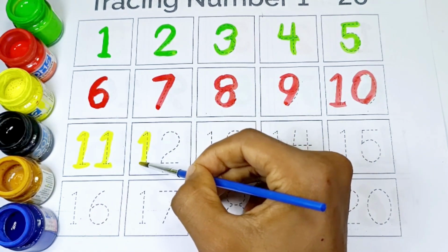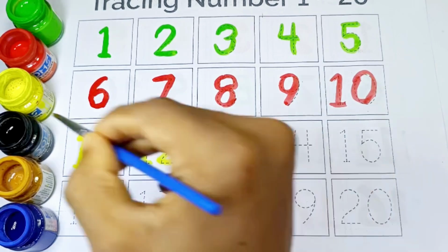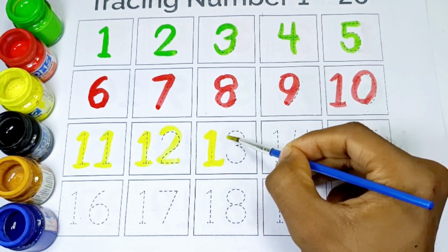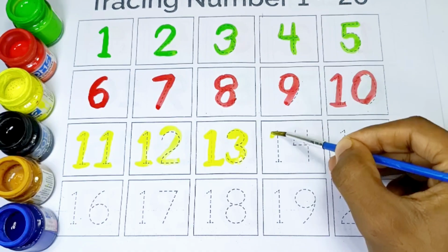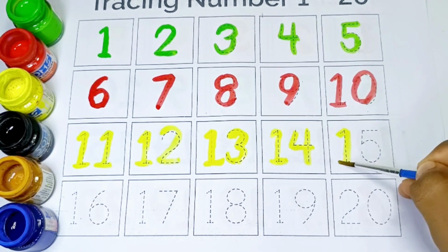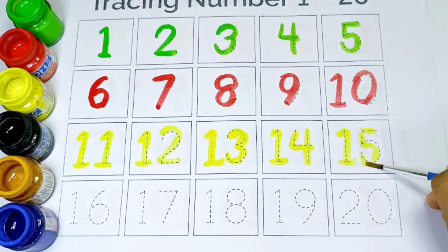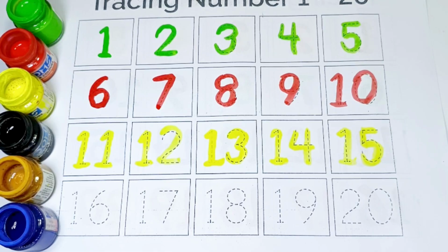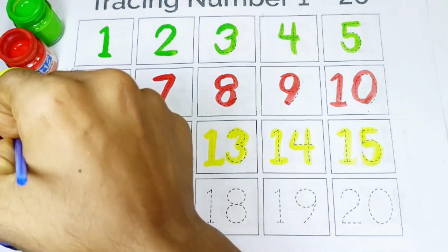11, 12, 13, 14, 15. Kids, now you draw 16. The numbers of 16 and use black color.